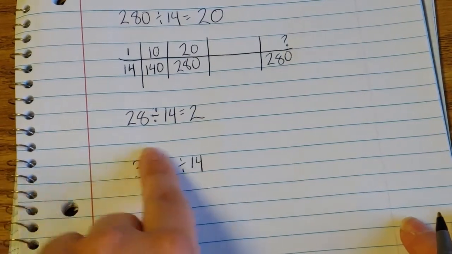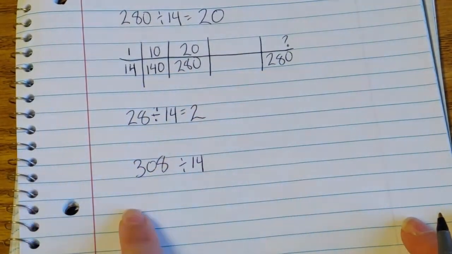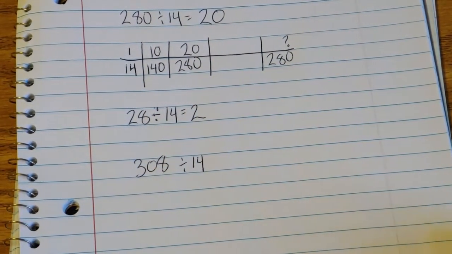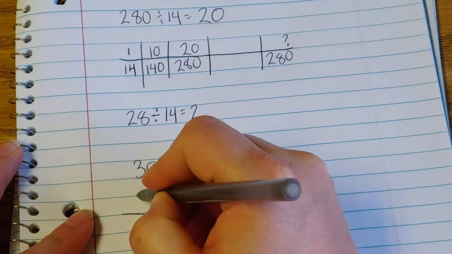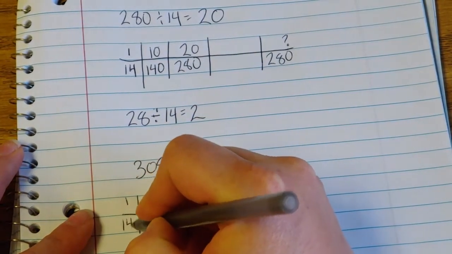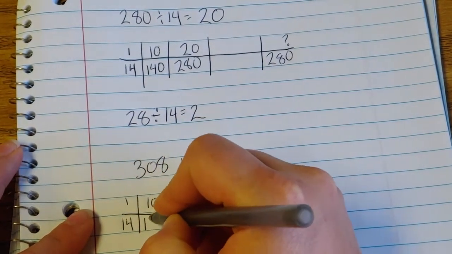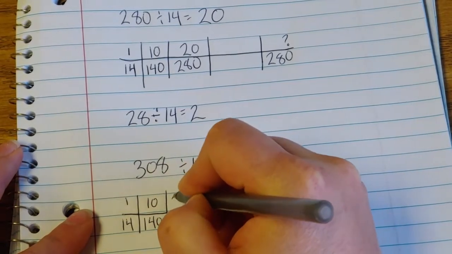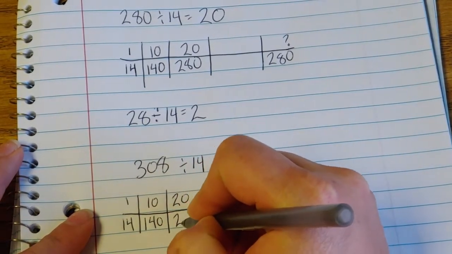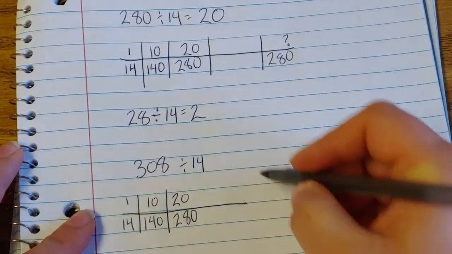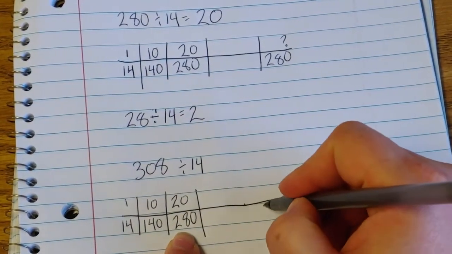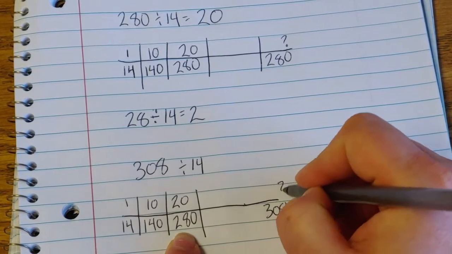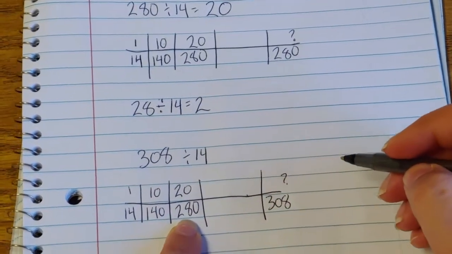Pause here, see if you can use our ratio table that we already started to answer this one. 308 divided by 14. So here's what we already know. We're trying to get to 308. We're at 280.